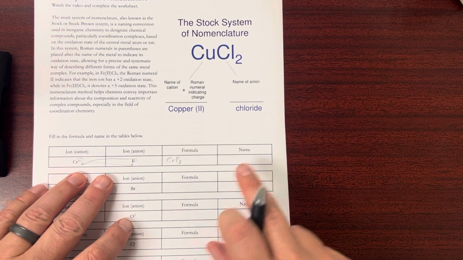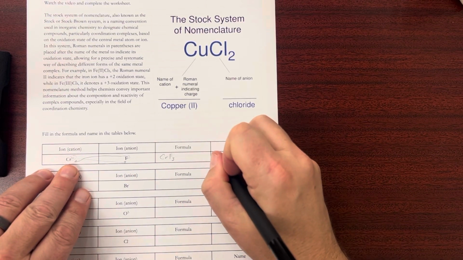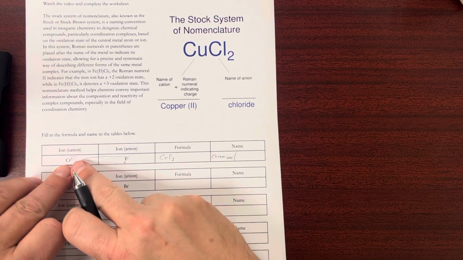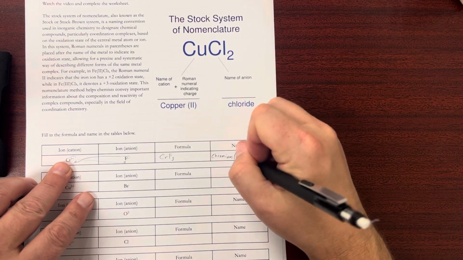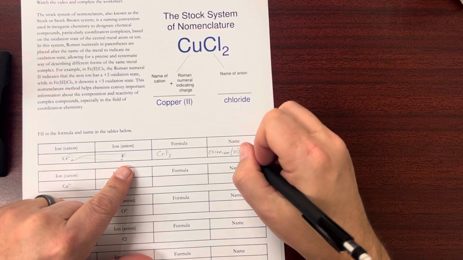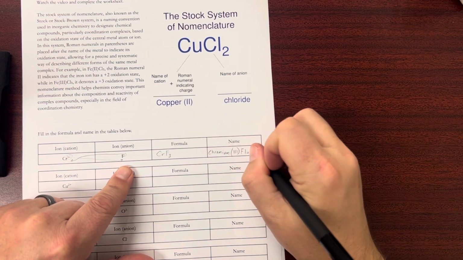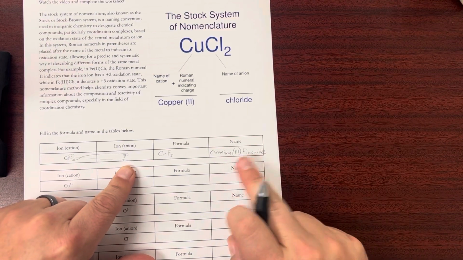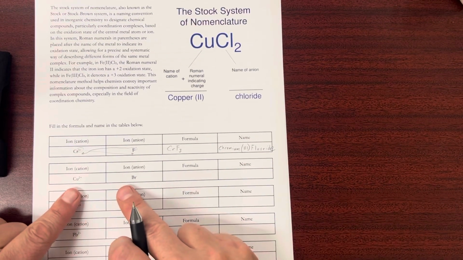All right, now we have to name it. So the first part is naming the chromium. So I'm going to have chromium here. I'm going to put a Roman numeral, and I'm going to put the Roman numeral that is matching this charge. So that's a 3. So chromium 3, and then our anion, if you remember, we're going to add "ide" to the end. So this is fluoride. Instead of chromium fluorine, we have chromium 3 fluoride. We're going to do that with each. So let's just keep going.